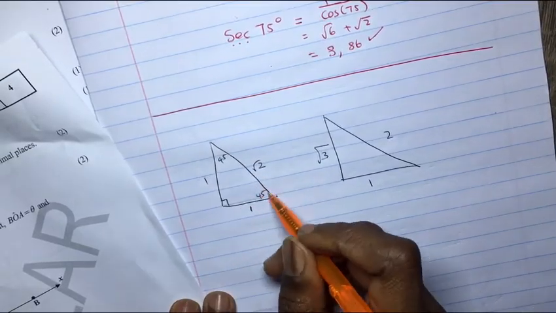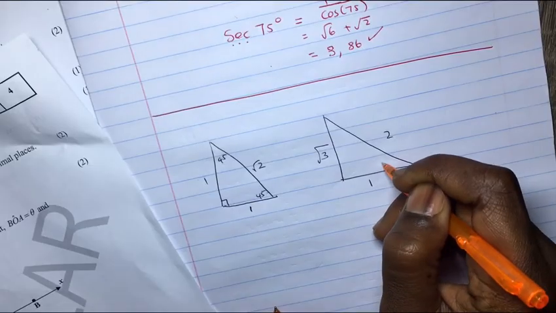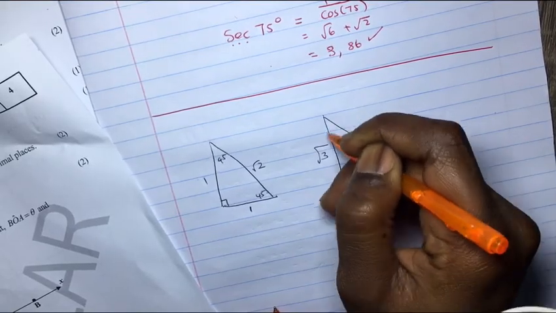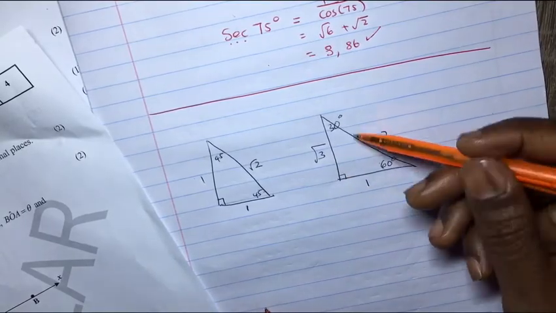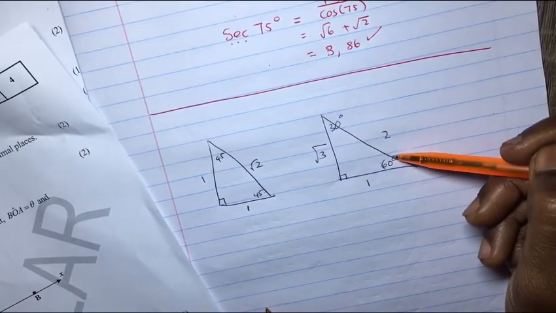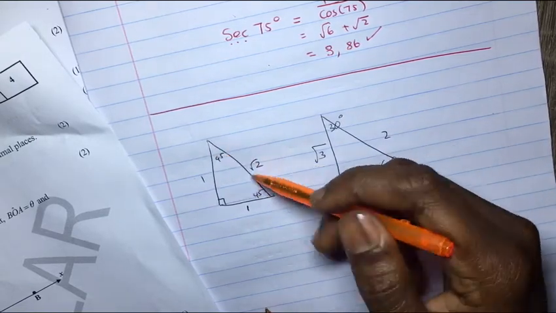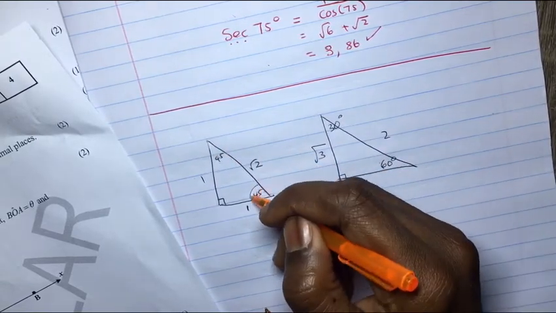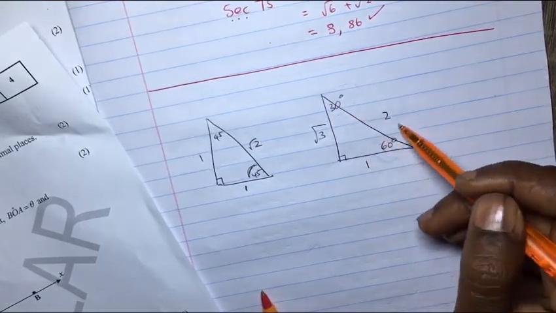45 degrees. Angles inside must give you 180. And then this one is what? 60, 30. So normally, how do I explain this? I say, okay, this one is split between 30 and 60. This one is split between 45. So it's quite easy. But I use this one as a point of reference. With this one, I say, okay, between 30 and 60.